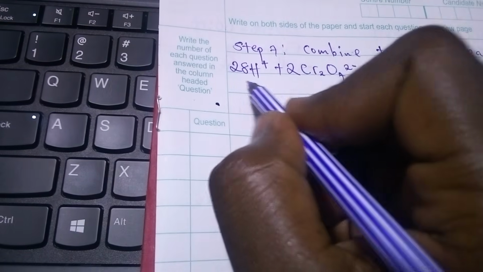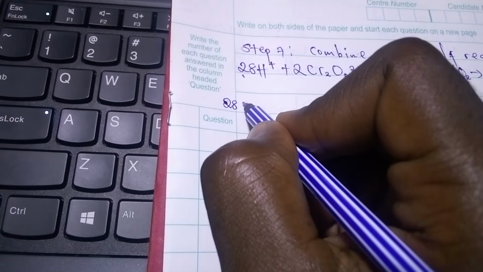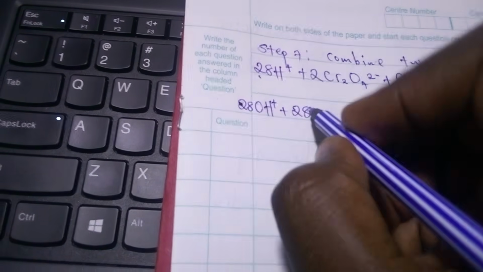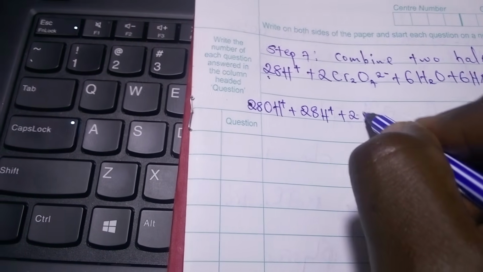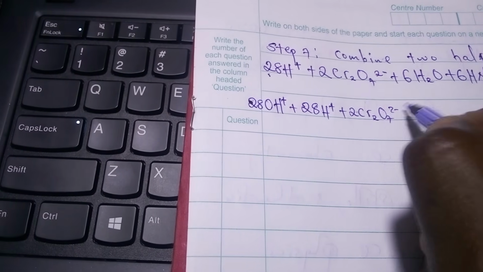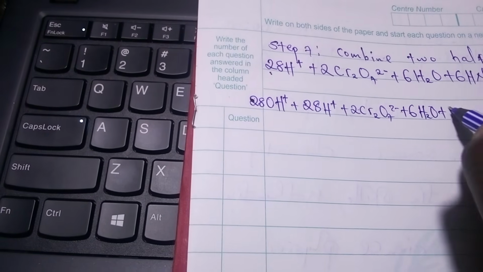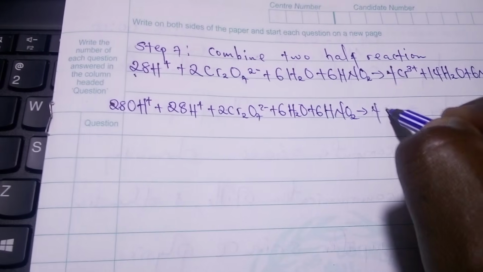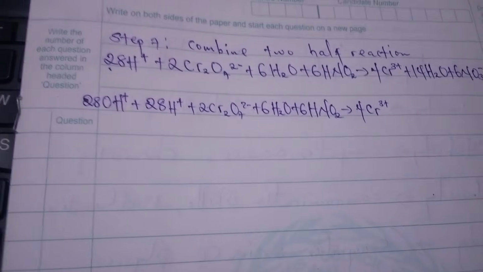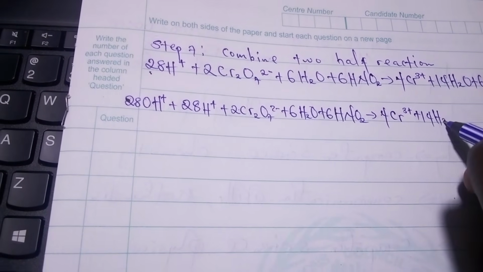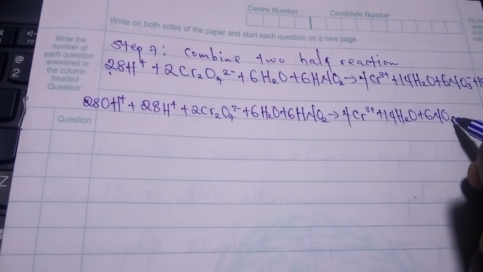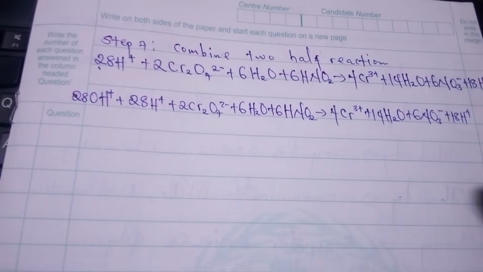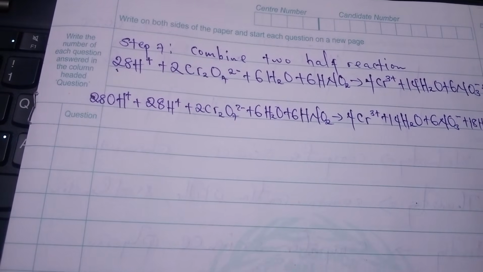Since you're having 28 hydrogen ions, you're going to add 28 OH- this side plus 28 hydrogen ions plus 2Cr2O7 2- plus 6H2O plus 6HNO2, producing 4Cr3+ plus 14H2O plus 6NO3- plus 18H+, and the 28 hydroxide that you added that side, 28 OH-.